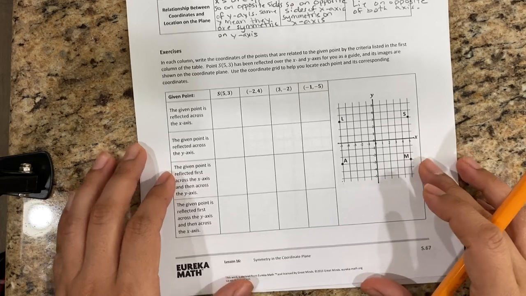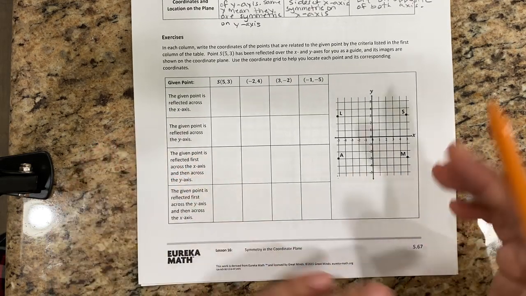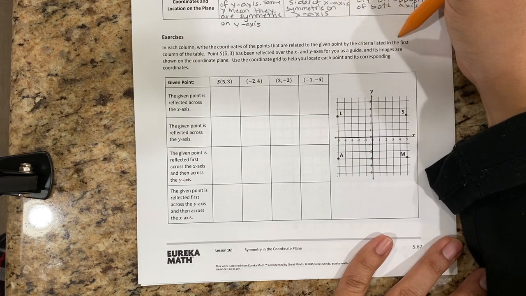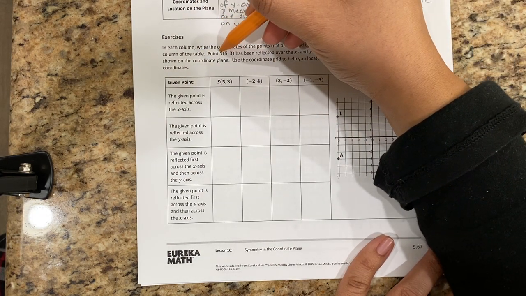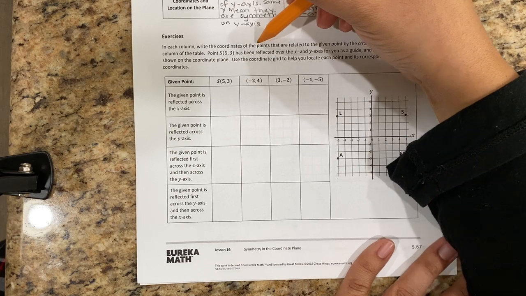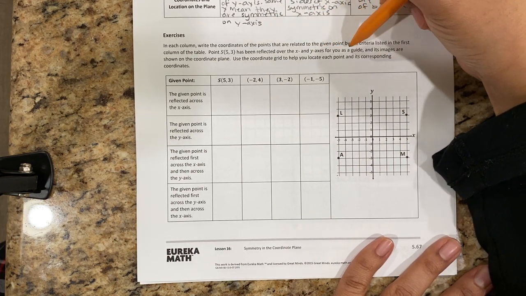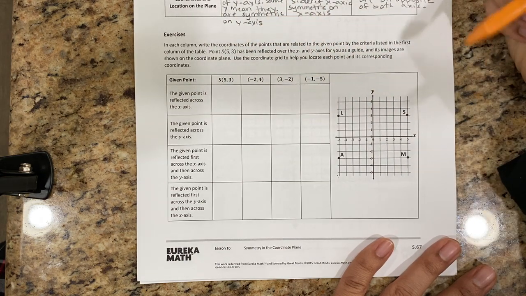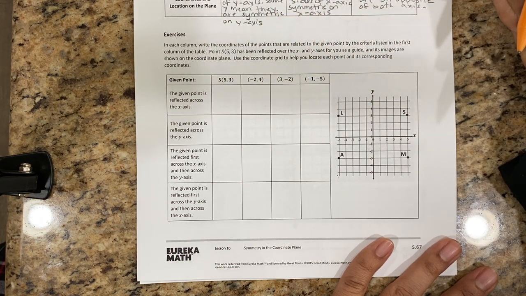Let's go into this first exercise here. In each column, write the coordinates of the points that are related to the given point by the criteria listed in the first column of the table. Point S, (5, 3), has been reflected over the x and y axis for you as a guide, and its images are shown on the coordinate plane. Use the coordinate grid to help you locate each point and its corresponding coordinates.